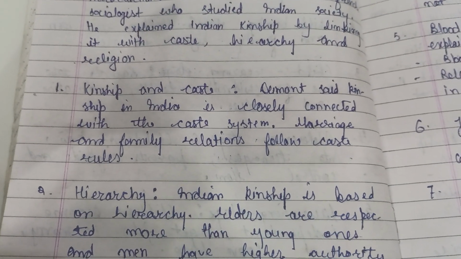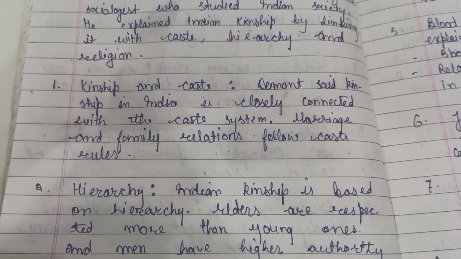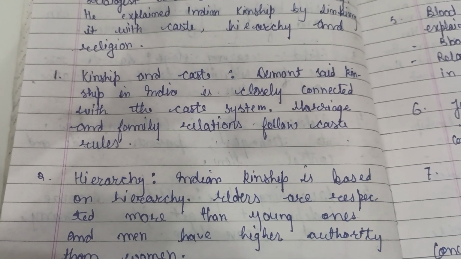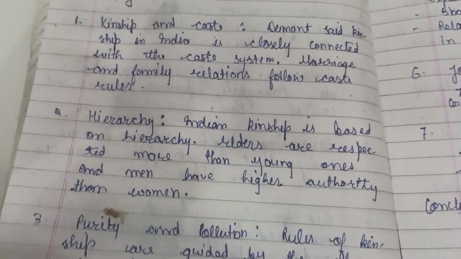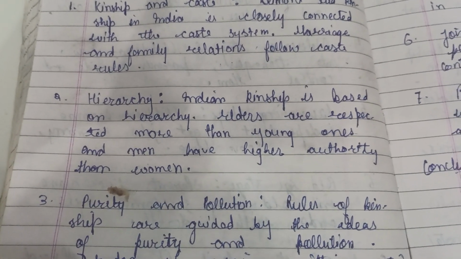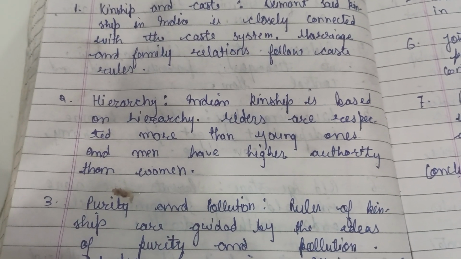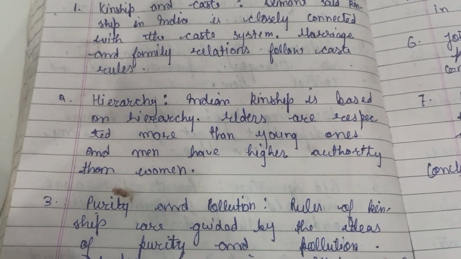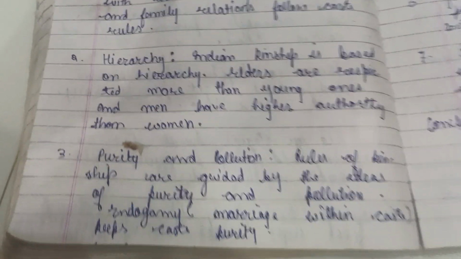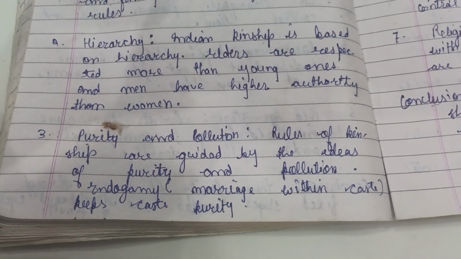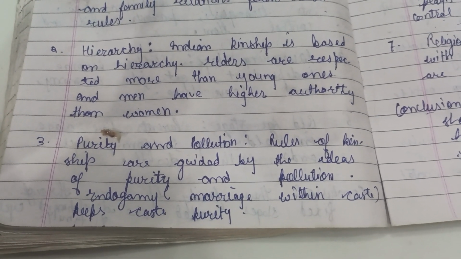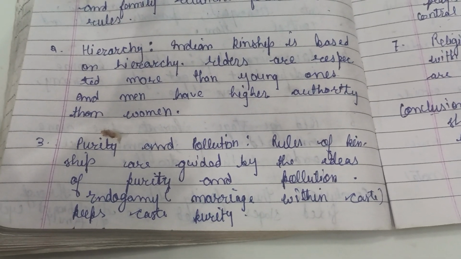Kinship and caste. Louis Dumont said kinship in India is closely connected with the caste system. Marriage and family relations follow caste rules. Hierarchy. Indian kinship is based on hierarchy. Elders are respected more than young ones, and men have higher authority than women. Purity and pollution. Rules of kinship are guided by the ideas of purity and pollution. Endogamy, marriage within caste, keeps caste purity.